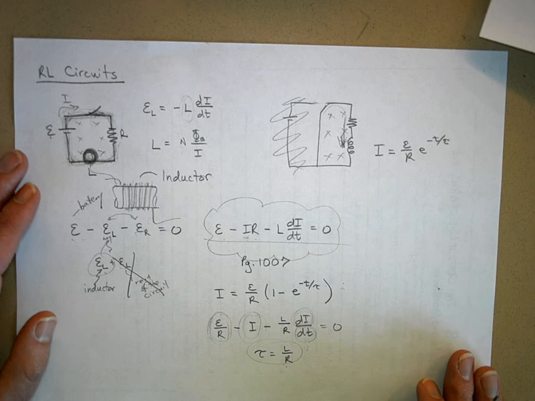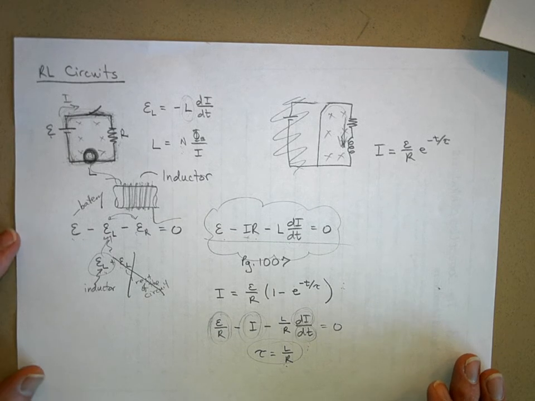And we're out of time, so we'll have to draw the graphs for these tomorrow.